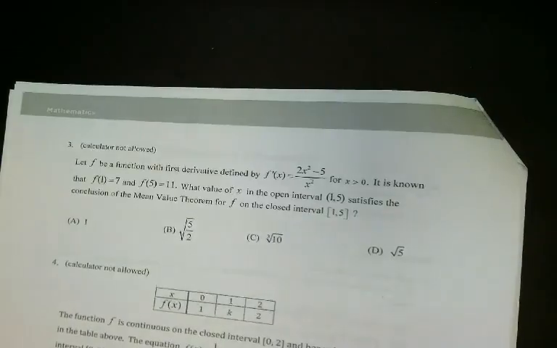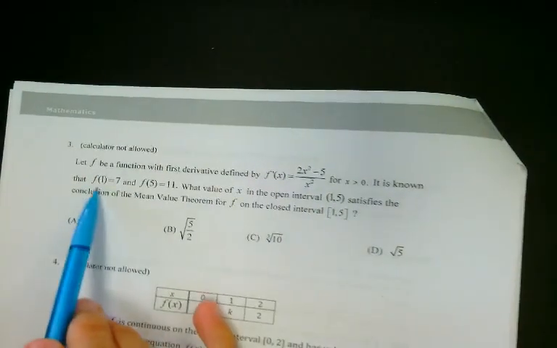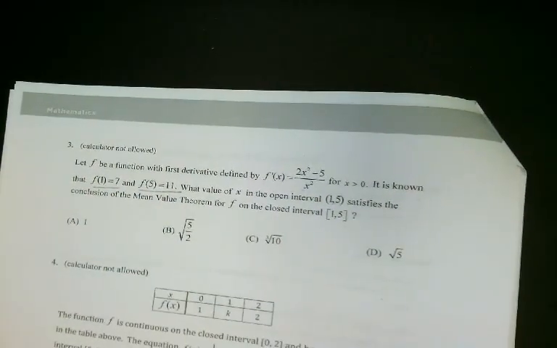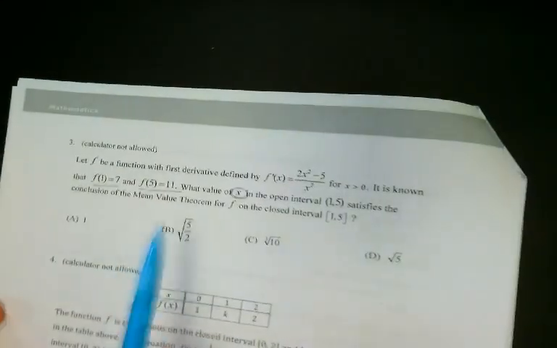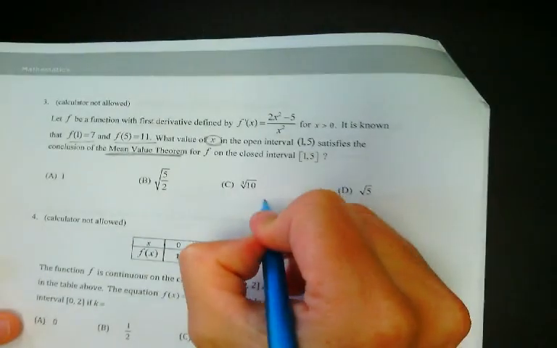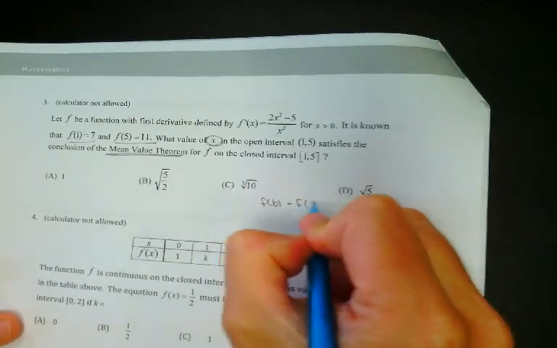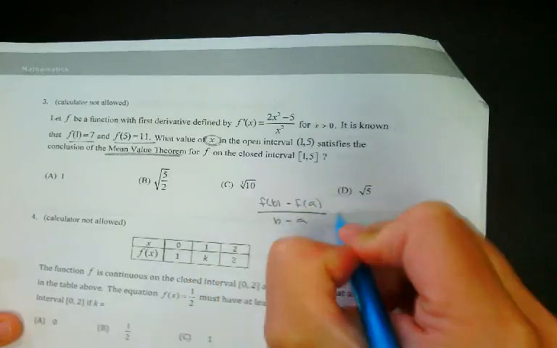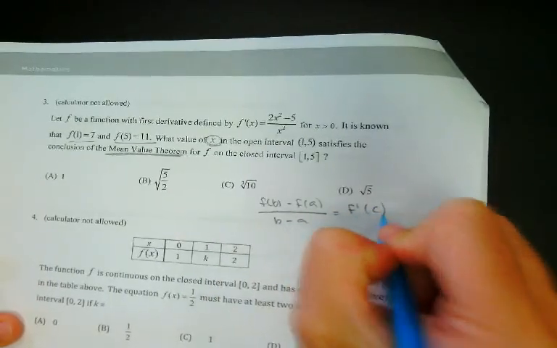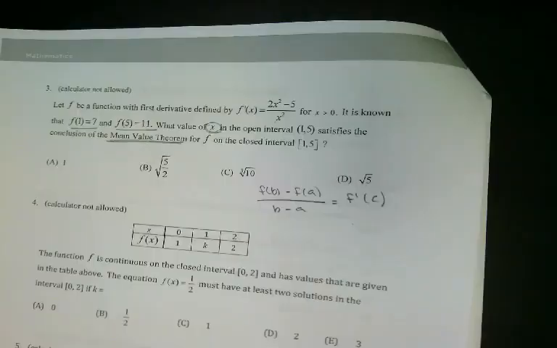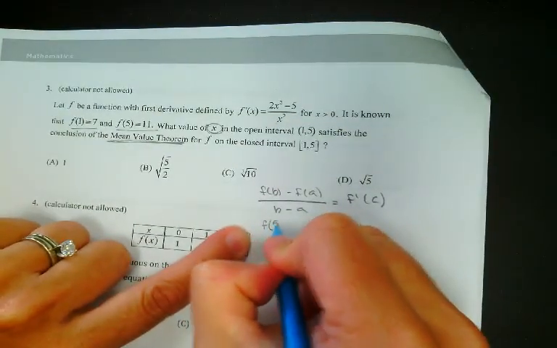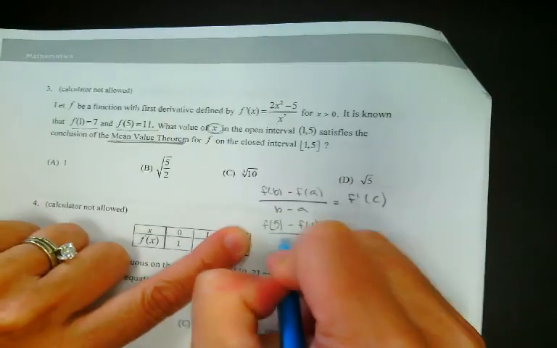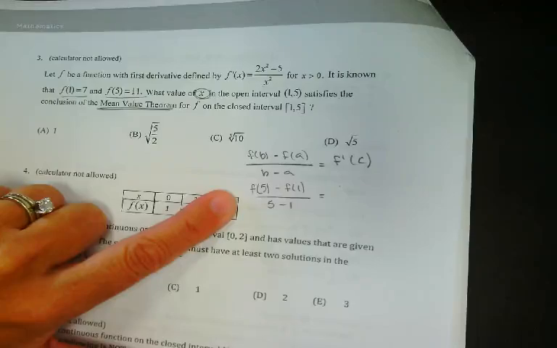Let f be a function with the first derivative given. It is known that f of 1 equals 7, f of 5 equals 11. Find the value of x, and I got to solve the whole thing that satisfies the mean value theorem. So again, I'm starting with that formula. f of b minus f of a over b minus a equals f prime of c. And they clearly want us to use 1 and 5. So f of 5 minus f of 1 all over 5 minus 1 equals, now I need f prime.